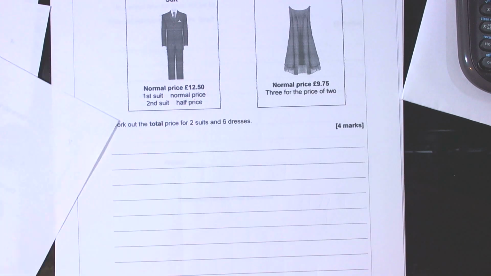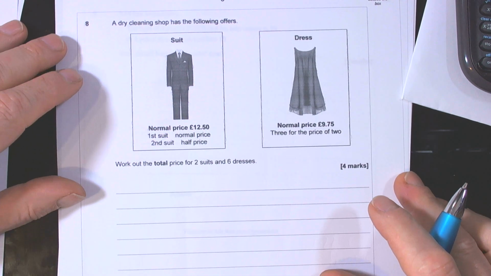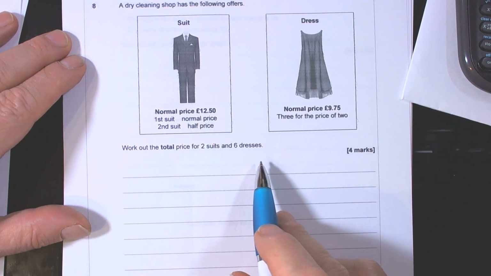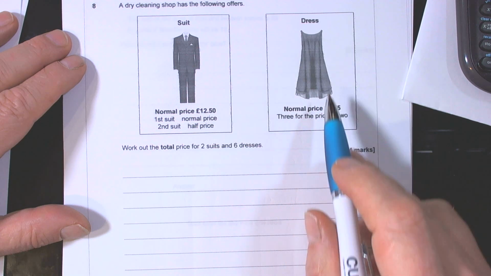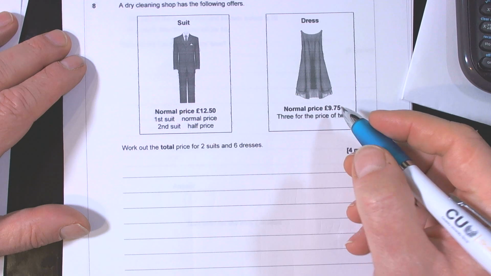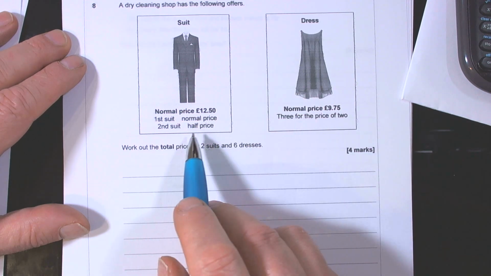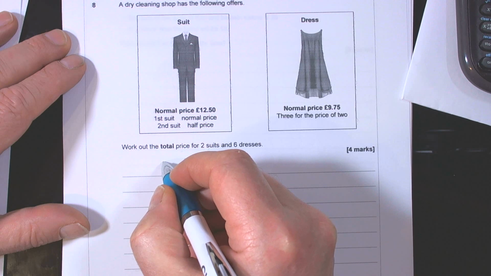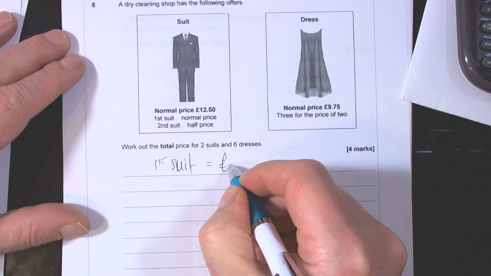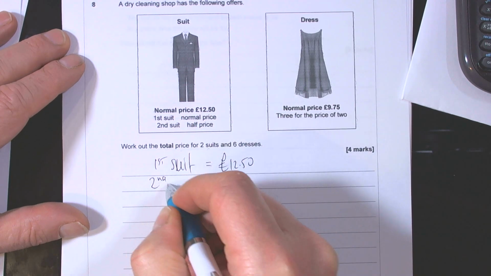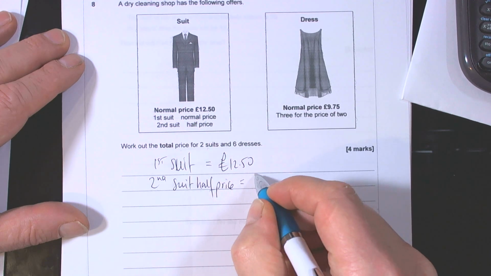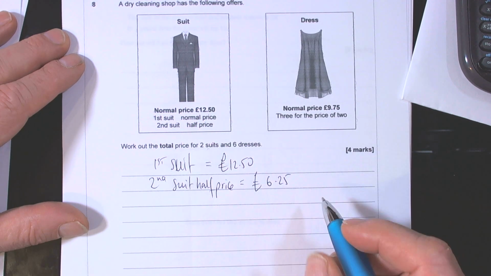Alright, the next one. Okay, so dry cleaning shop, normal price, first suit is normal price, second suit half price, and dresses, normal price is at 3 for the price of 2. Okay, so we're going to be careful of these 3 for the price of 2 offers. Okay, so we've got two suits. So the first suit is normal price. So the first suit will cost £12.50. The second suit is half price. So we need to make a note. So that's going to be £6.25.